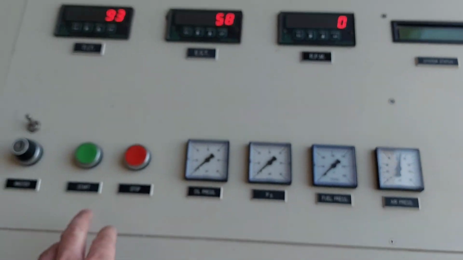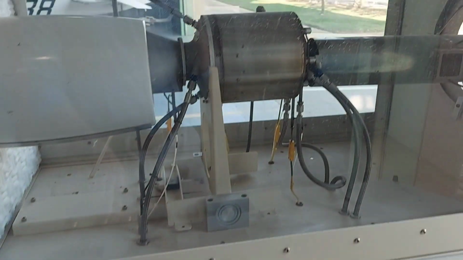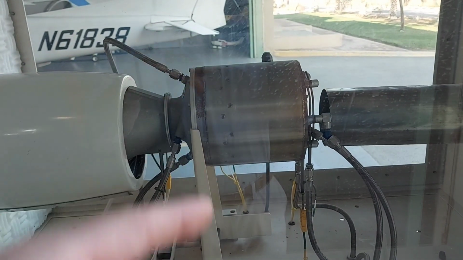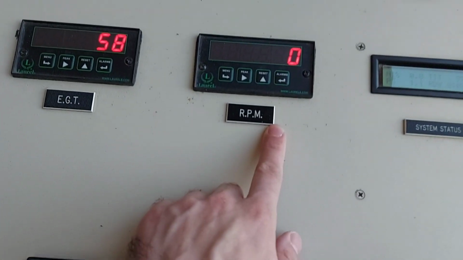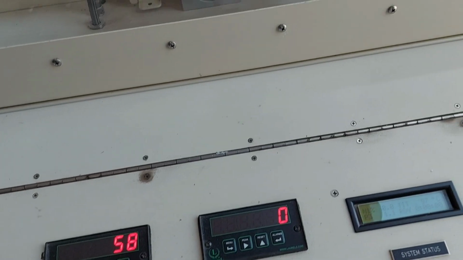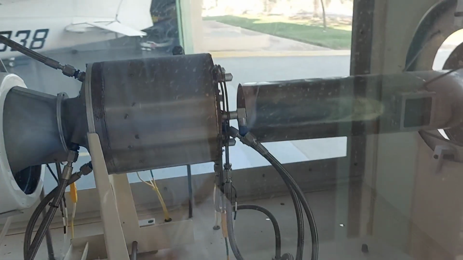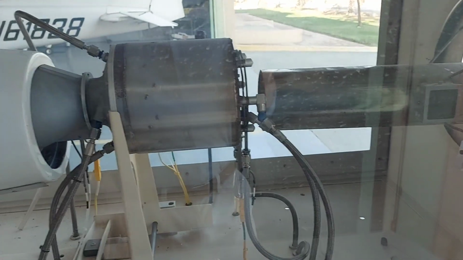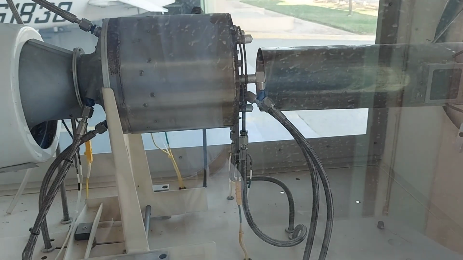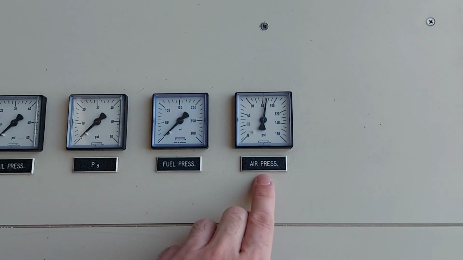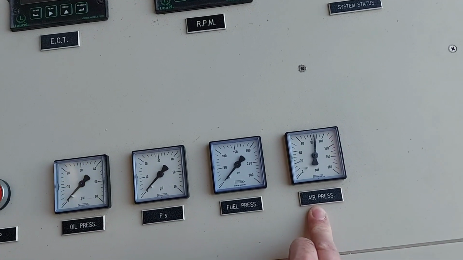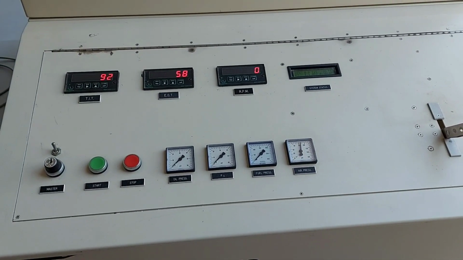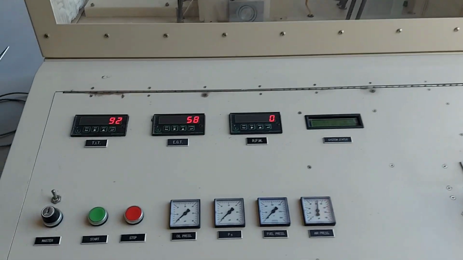And before we press start, the air compressor will run the compressor of the engine itself. Once it reaches a certain RPM of about 40 to 50,000, you'll see flames coming out of the exhaust, meaning the combustion has started, and then you have to turn off the supply of the air pressure and allow the engine to run by itself, which we will do now. Now we will do a test run of the turbine engine.